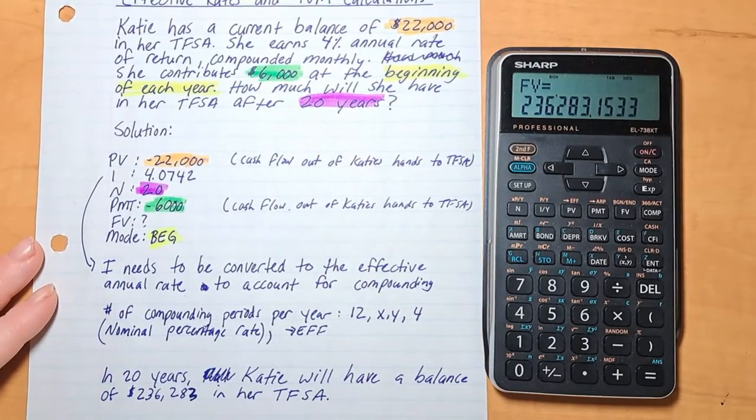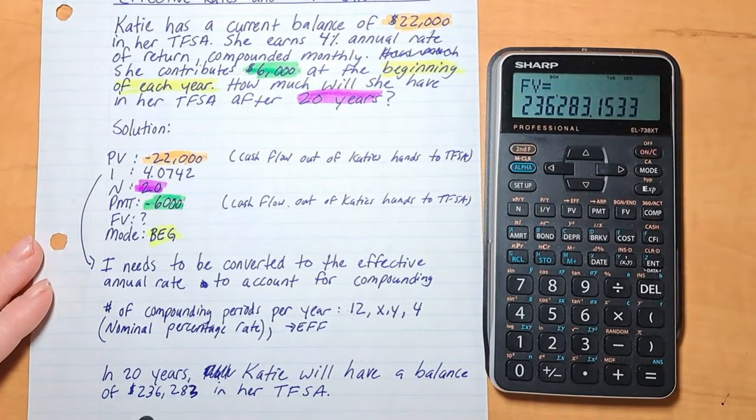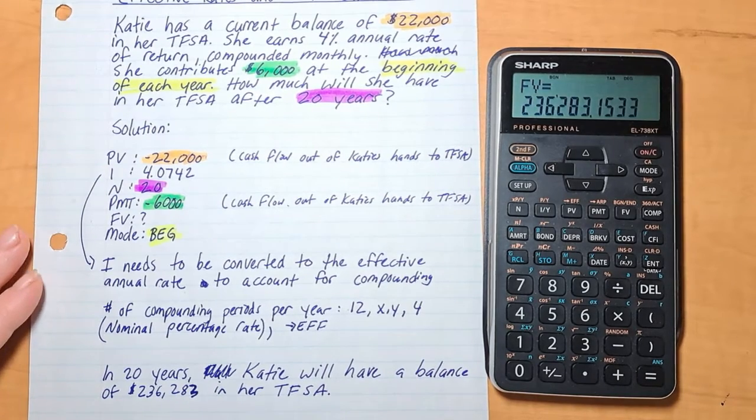So in 20 years, Katie will have a balance of $236,283 in her TFSA. That's assuming her 4% annual rate, compounded monthly, and she keeps contributing $6,000 at the beginning of each year.